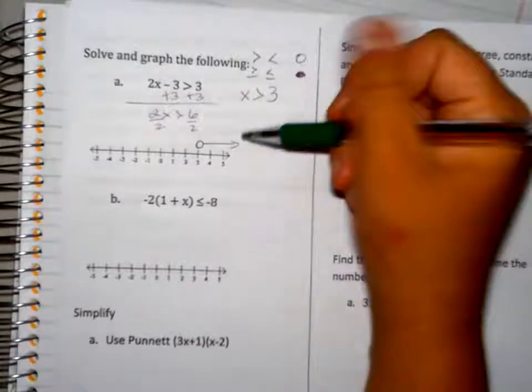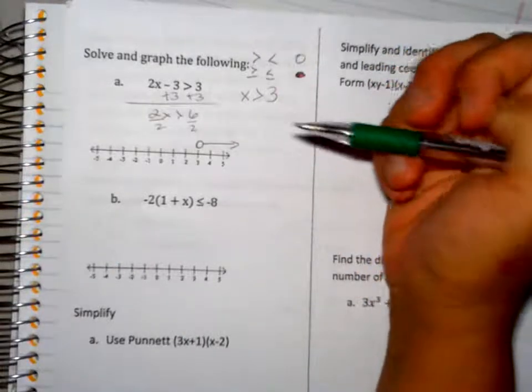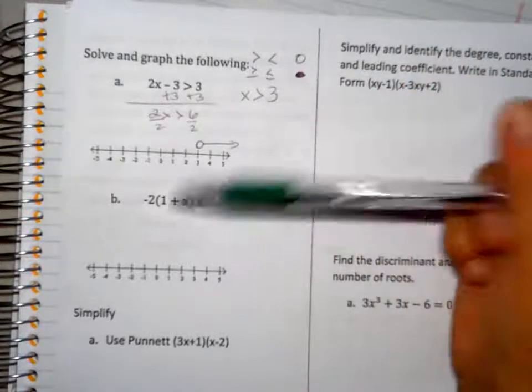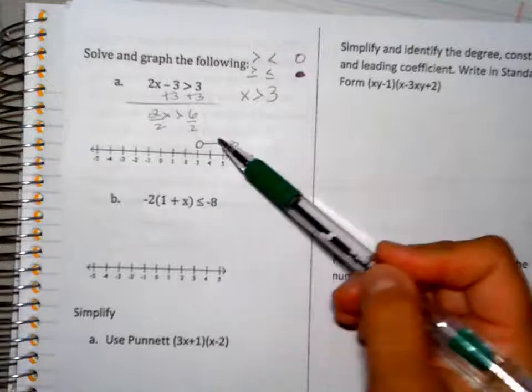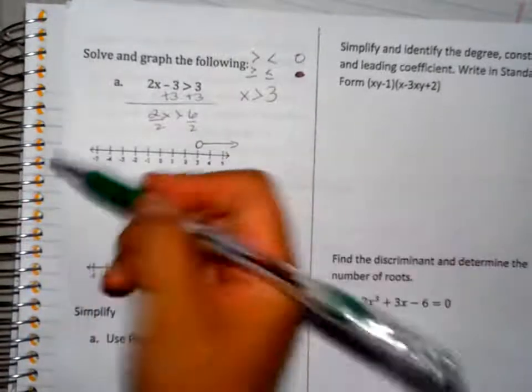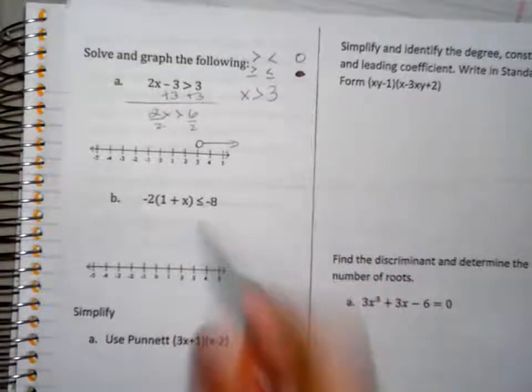There was a practice problem on one of your homeworks for this week. Make sure you guys practice it. There's a question like this on the test, but you literally have to drag and drop. Is it open? Is it closed? Where do you put it? Does it go to the right? Go to the left? So make sure you guys practice that. Okay, let's do this one right here.